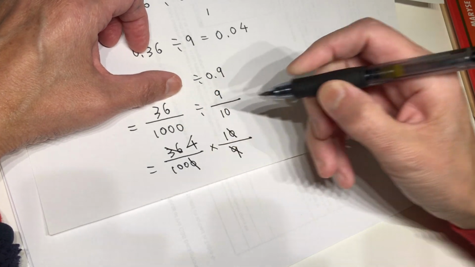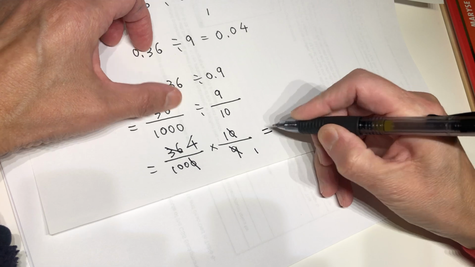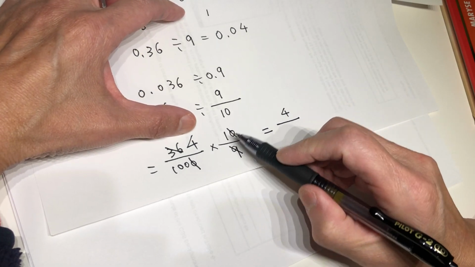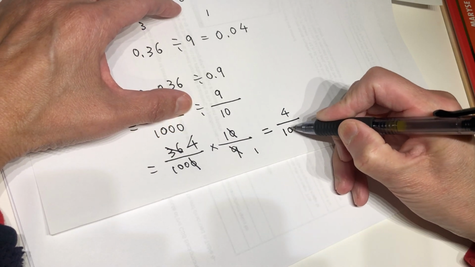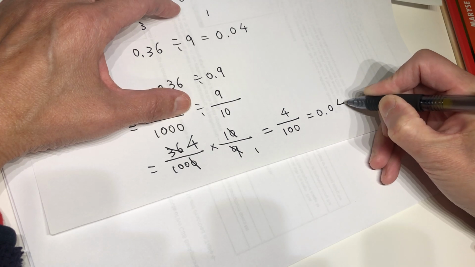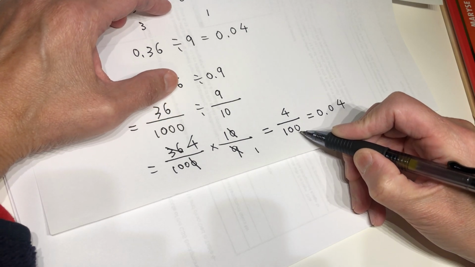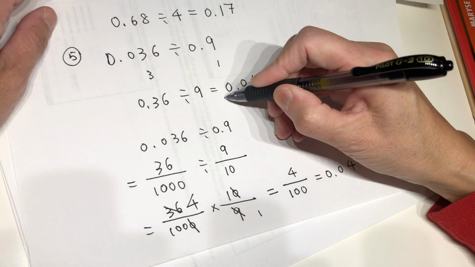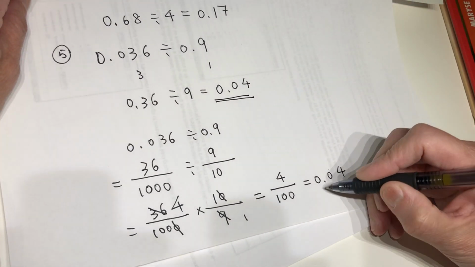This is 4, this is 1. So on top is 4, on the bottom is 100. Which is 0.04, because it's hundredths, 2 decimal places. And that is the same as this one. Make sense?